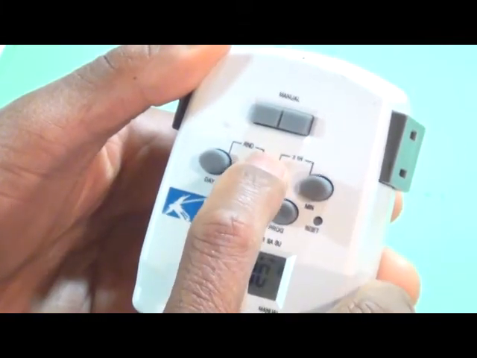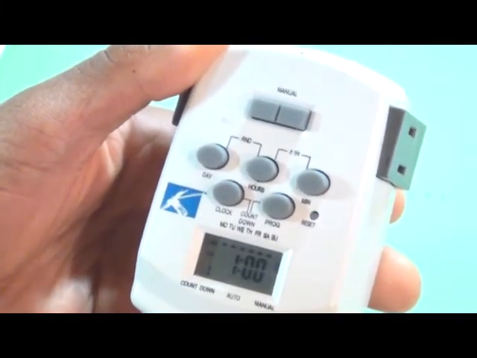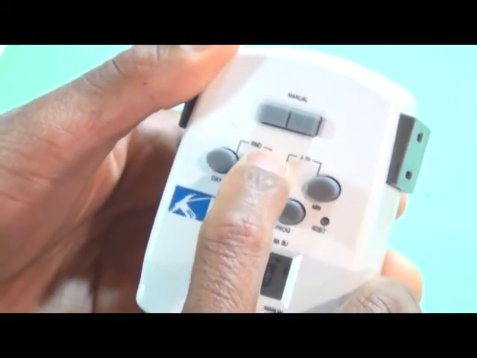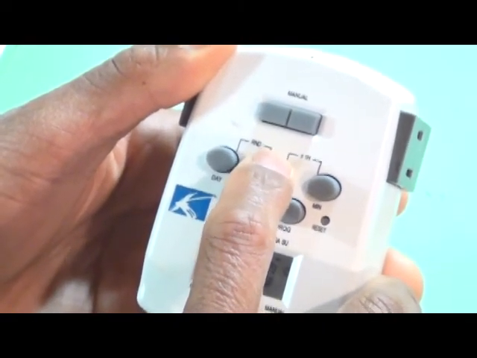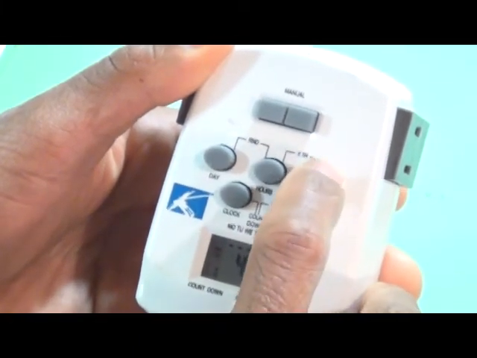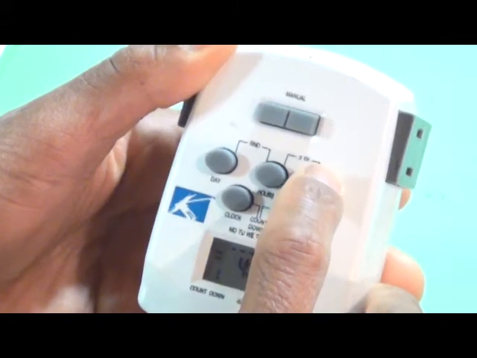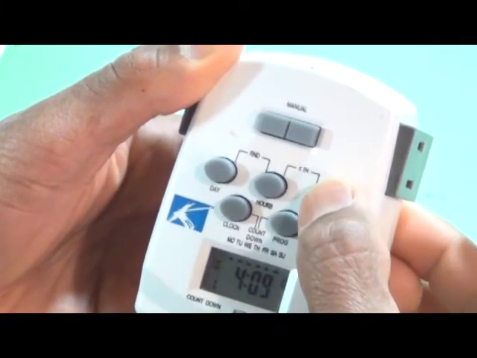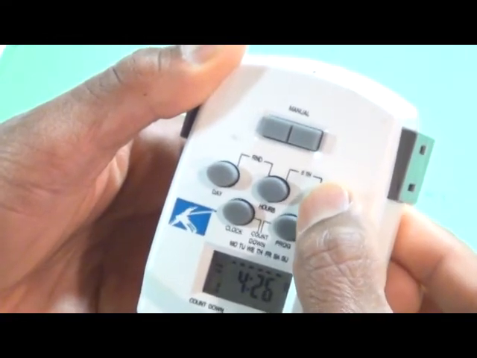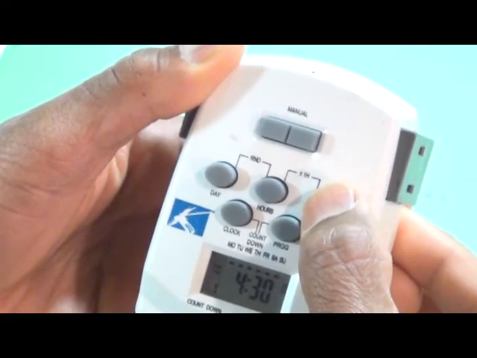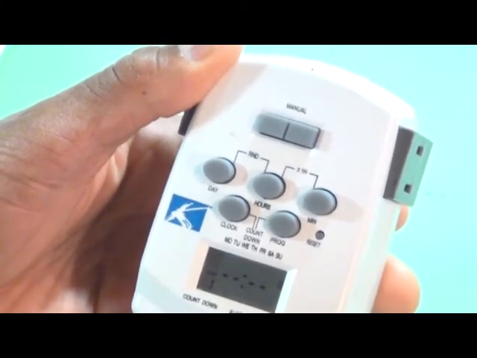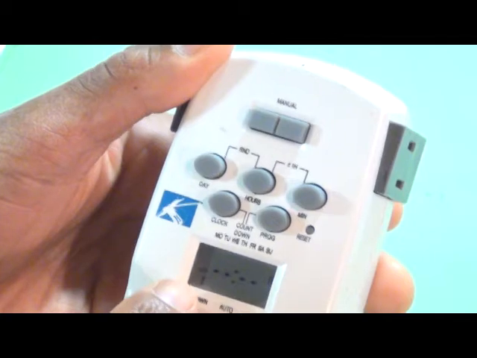Now we want to program the hours. We want our system to activate at 4:30 p.m. Because we're going to be using this in conjunction with a photo cell, of course. Okay. Then we hit the programming button again, and we can designate the off time.